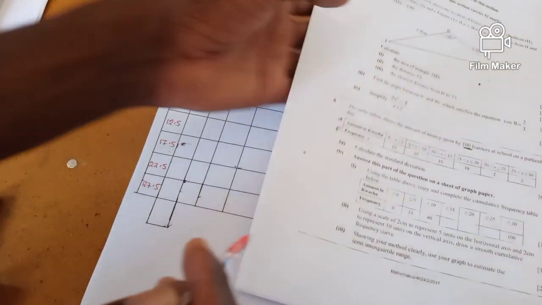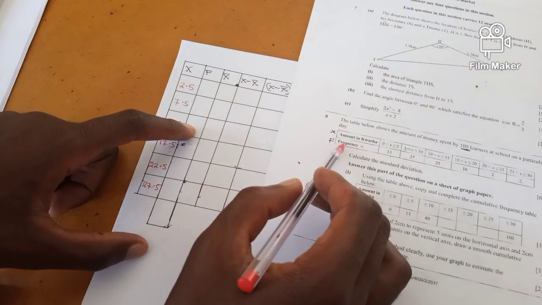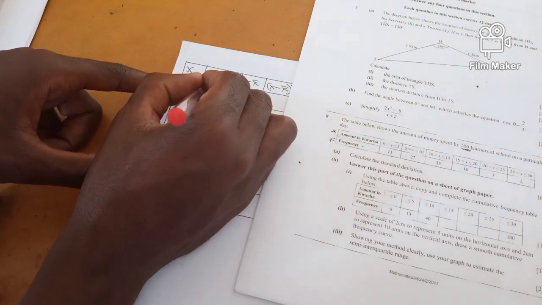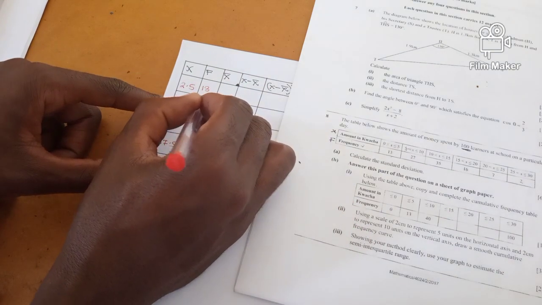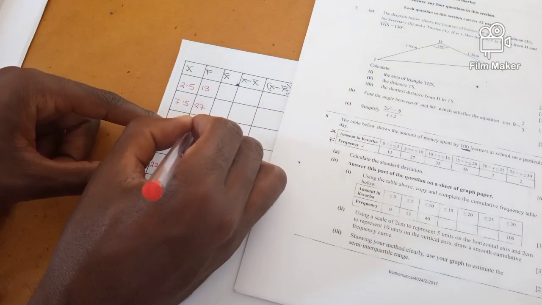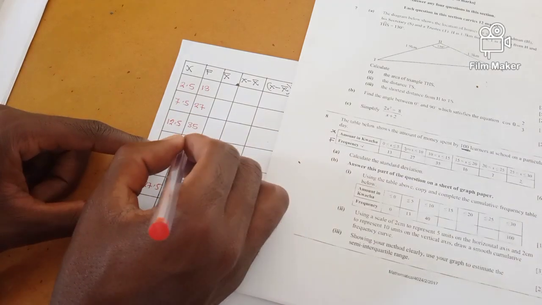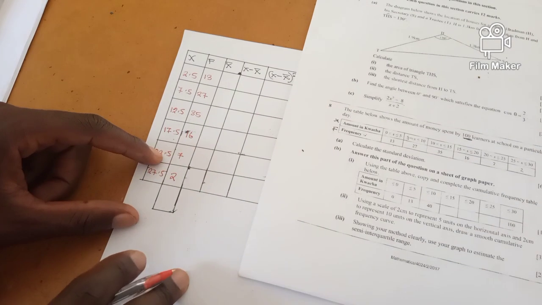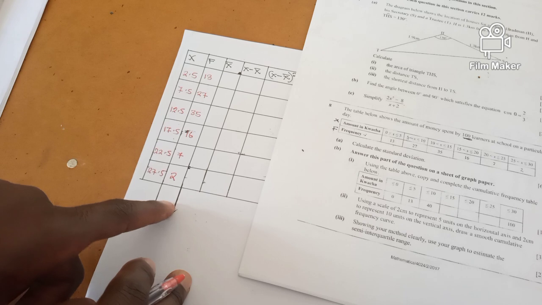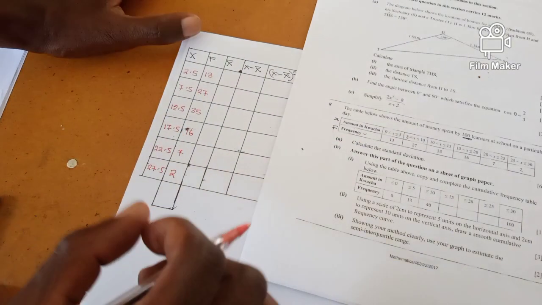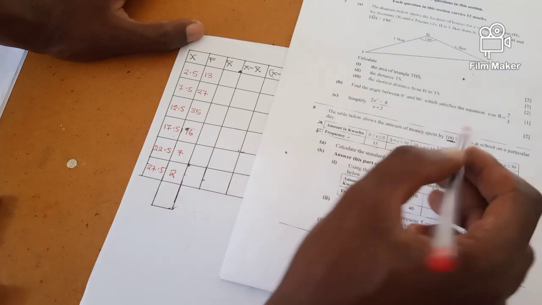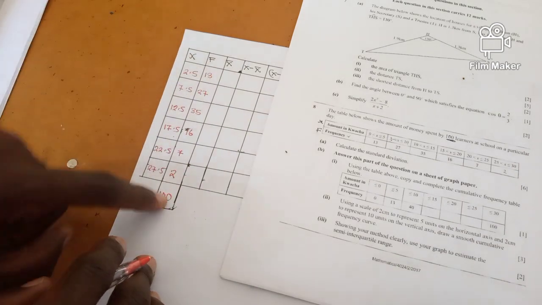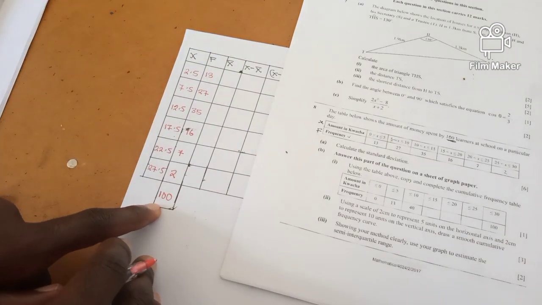On the frequency, we already have the numbers, so just pick them the way they are. The first one is 13, so we put 13 there. The second one is 27, and we put 35 there. Then we put 16 there. We have 7 and we have 2. For the total frequency, which you are given in the question, they gave us 100. So the total frequency is 100. When you add these, they give you 100.